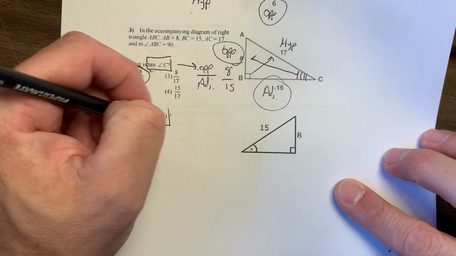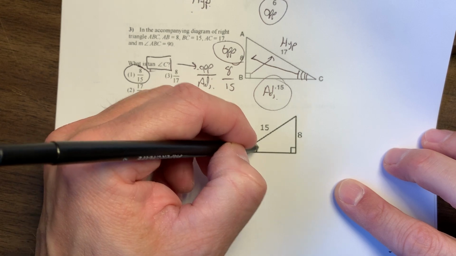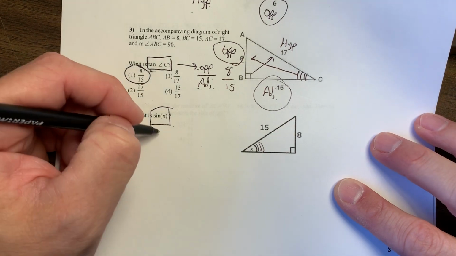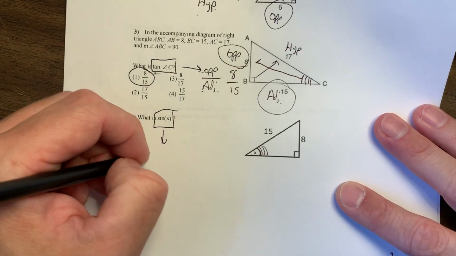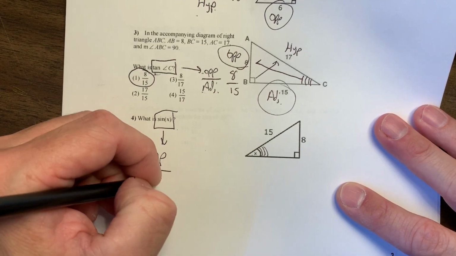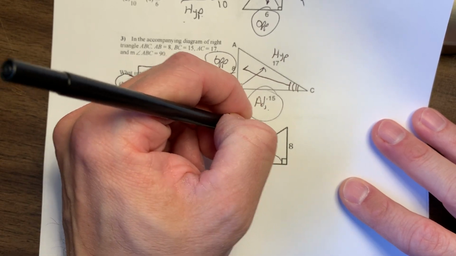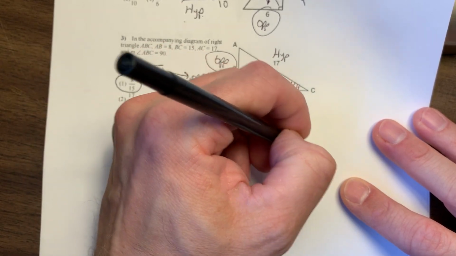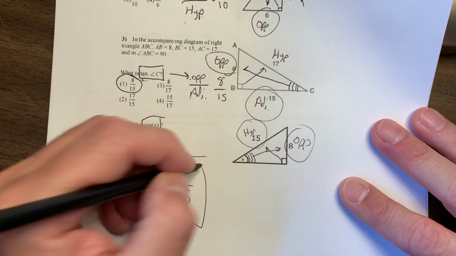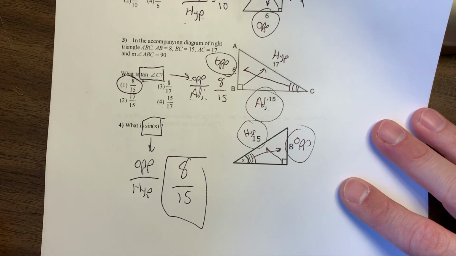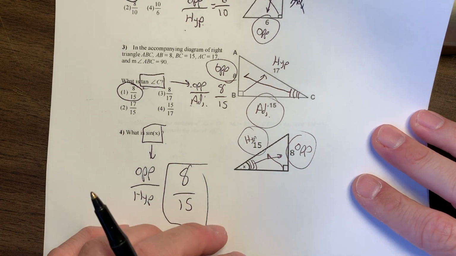Okay, this one says, what's the sine of X? You guys realize that X is right over here, so they're telling you the angle is X. Sine, from SOHCAHTOA, sine is opposite and hypotenuse. So it's the opposite over the hypotenuse. Get the numbers. Hypotenuse is 15. Easy. Opposite is 8. So the answer to this is 8 over 15. Right? And then that's it. I'm done. I mean, there's nothing to it.